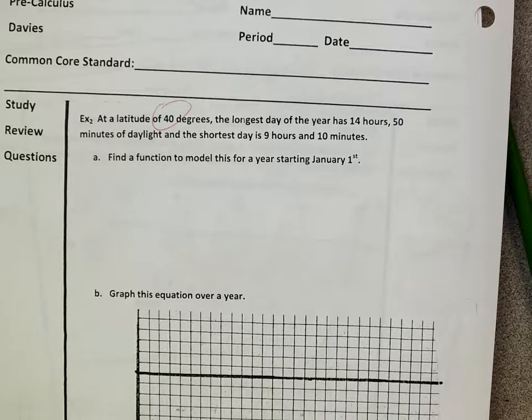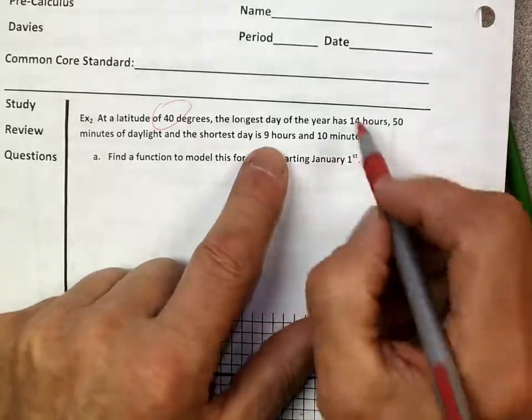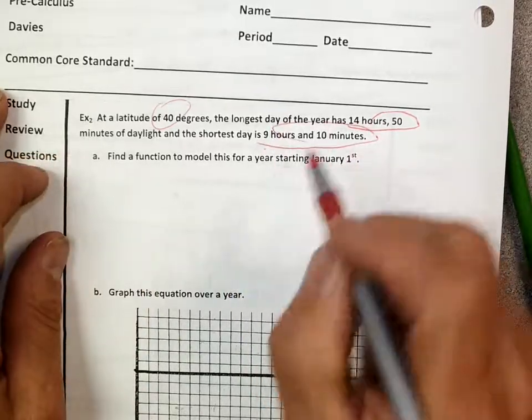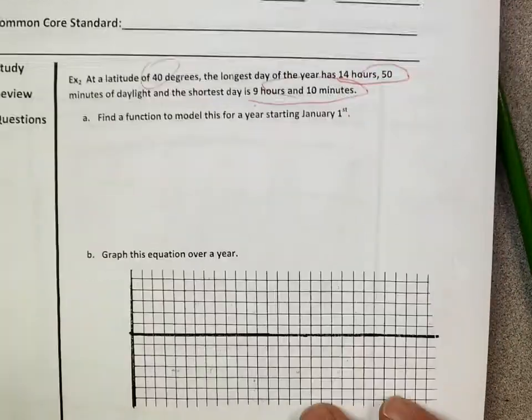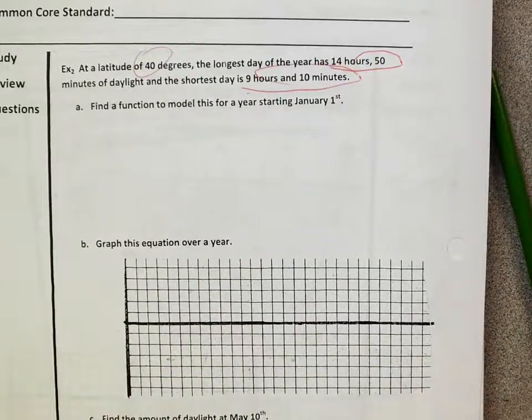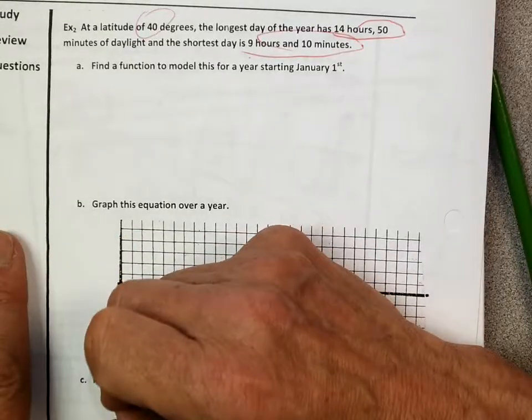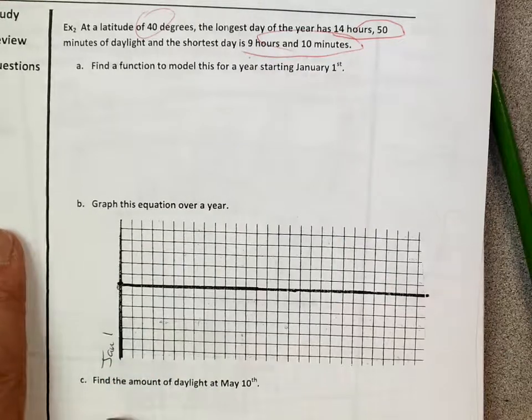So let's do a little dot to dot, okay? It says the longest day has 14 hours and 50 minutes of daylight, and the shortest day is 9 hours and 10 minutes, okay? Find a function to model. So first of all, before we do anything, let's try and do a little graph, okay? So let's start right here, okay? Here we are, January 1st, okay?